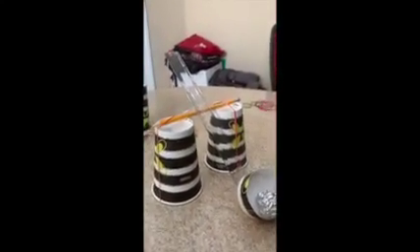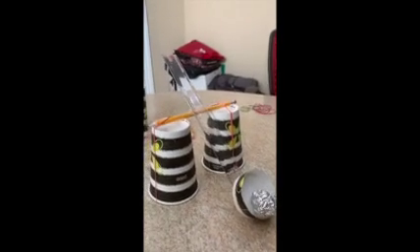Lastly, I added a small section of the bottom of the cup and crumpled up the aluminum foil into a ball. Here's what it looks like in action. To add more resistance and power, you could also use a rubber band.